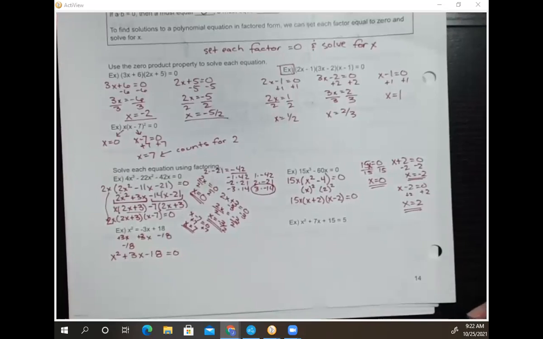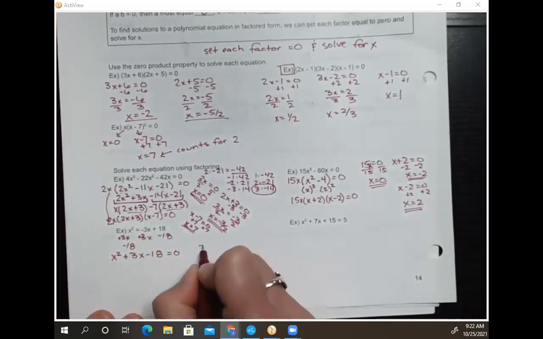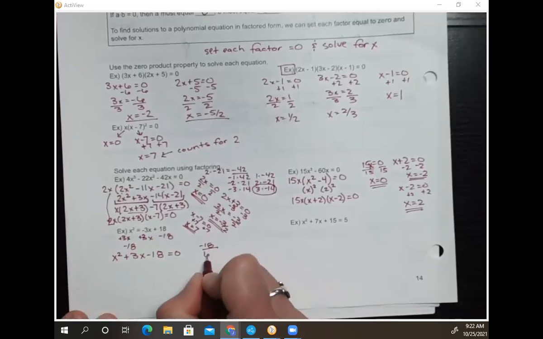And now if you want to use the AC method, you can, but we can use that sort of guess and check strategy here since our lead coefficient is just 1. All I'm going to look for are factors of negative 18 that add to 3. What factors do I want? 6 and 3, and one of them has got to be negative.